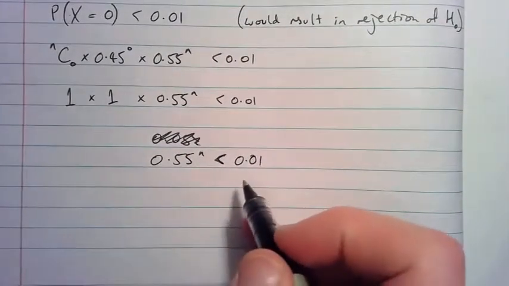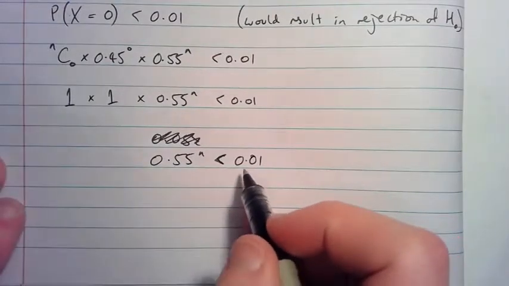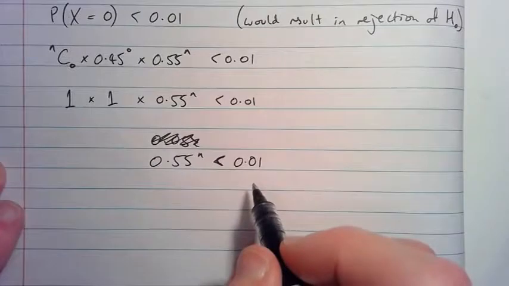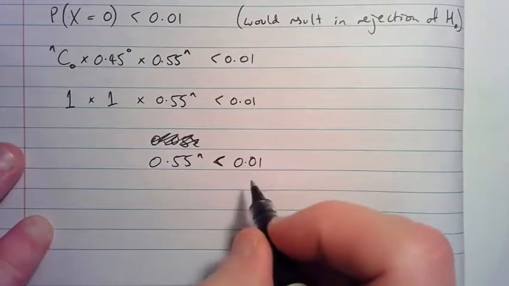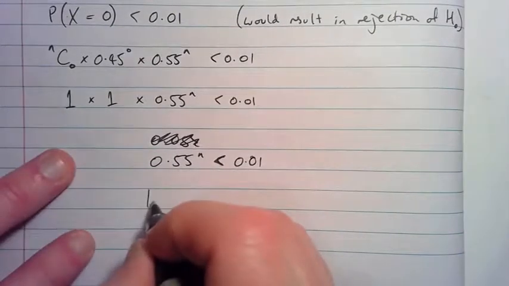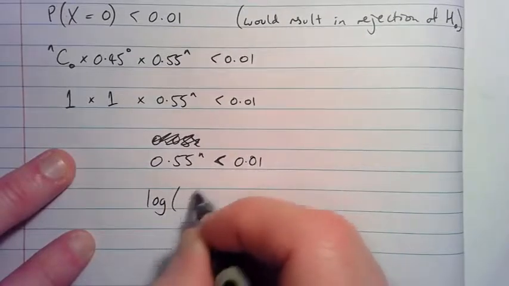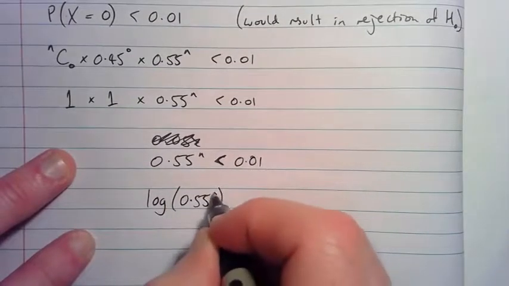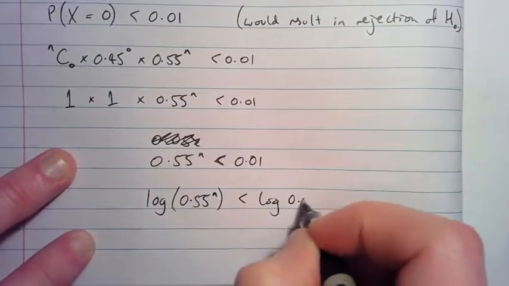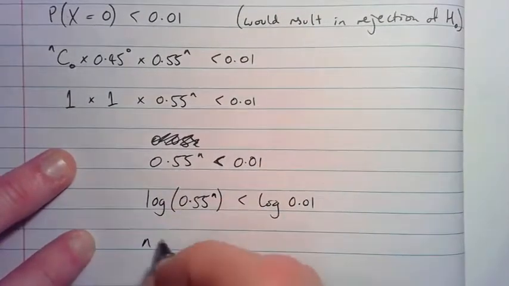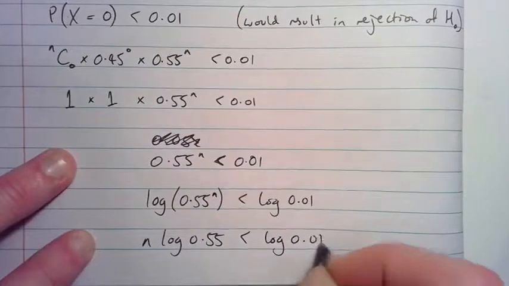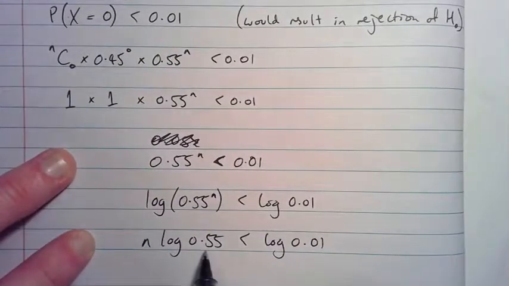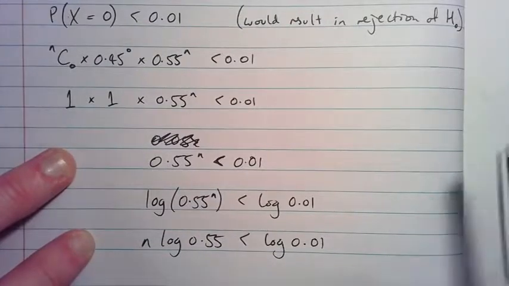So how do we find n in this situation? Well, if you think back to pure maths, towards the end of the pure maths section, on exponentials and logarithms, we know that we can pull that down if we take logs of both sides. So if we just take log base 10 of both sides, the default log there, that allows us to pull the n down to the front. Okay, so we have n times by log of 0.55 is less than log of 0.01. So what we're going to do now is divide through by log of 0.55.